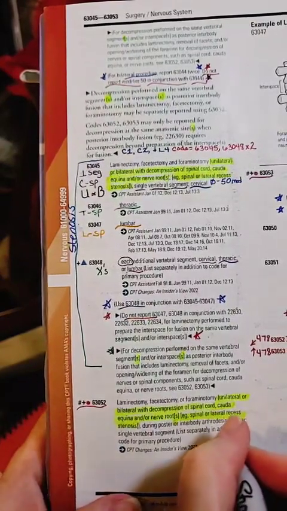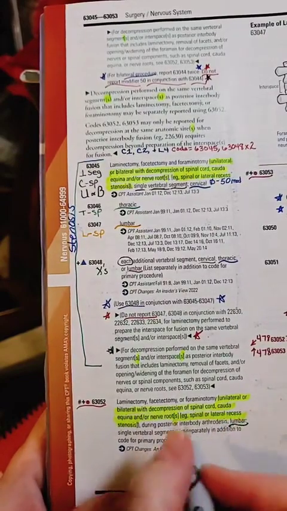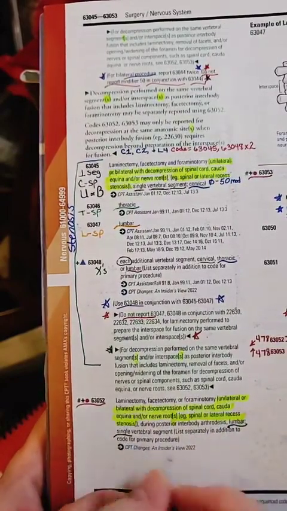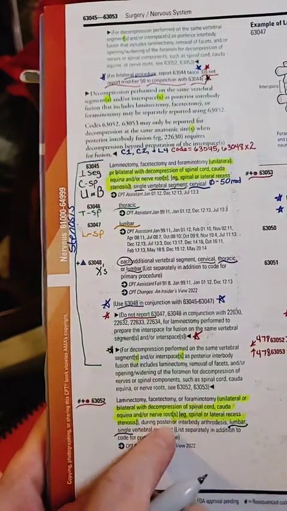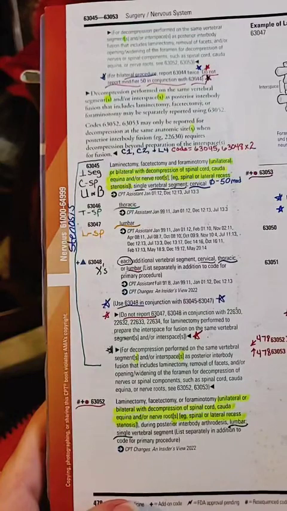So this one's lumbar, and it's a single, posterior. 52.